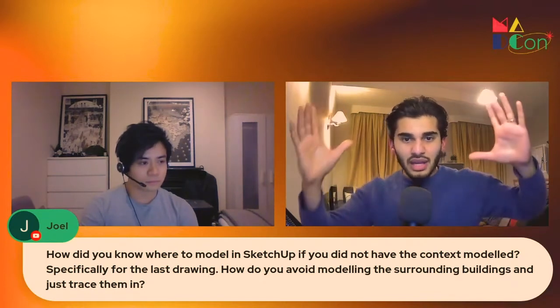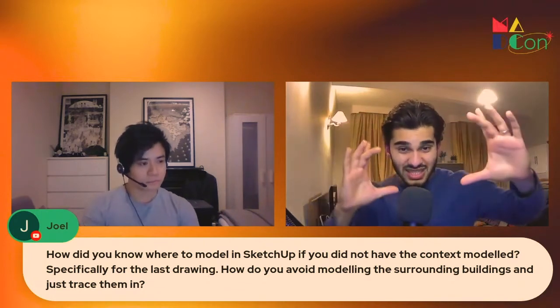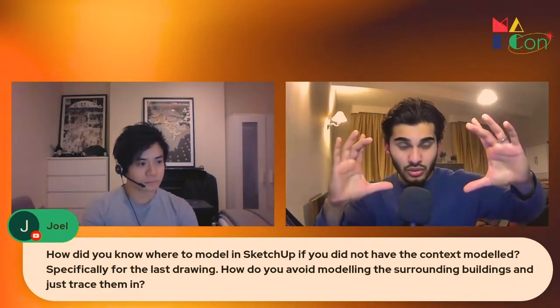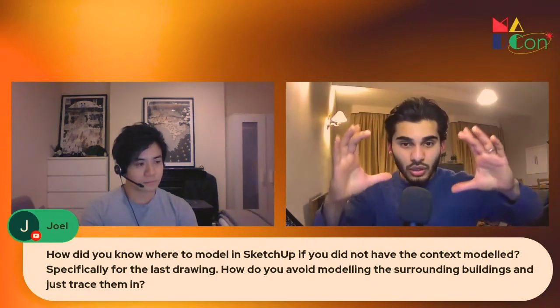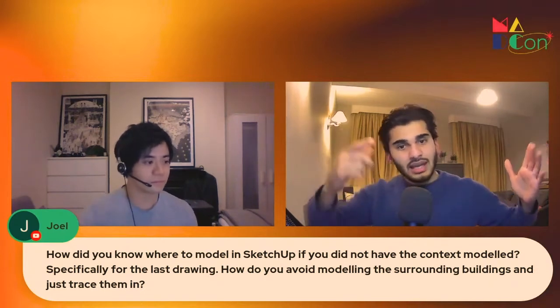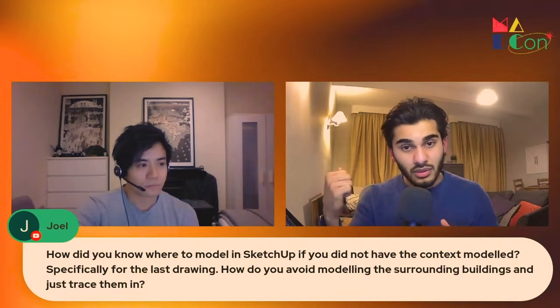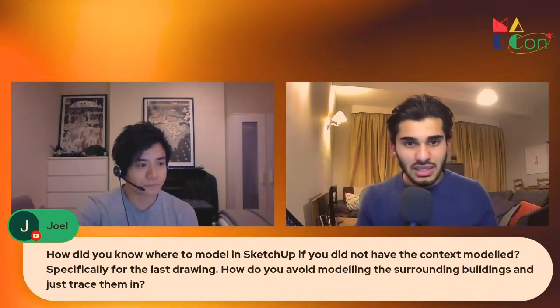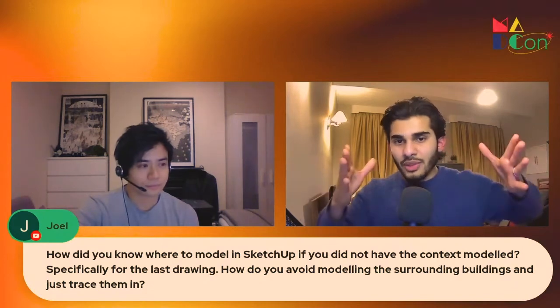I overlay that screenshot with the photograph and I can see the model sitting on the refugee camp. Then I can see where the problems are, or where the angle needs to change, or where the perspective doesn't make sense, and I come back to the SketchUp model and make any amendments needed. I do that back and forth. If you do that for half an hour, you will end up with the perfect view.